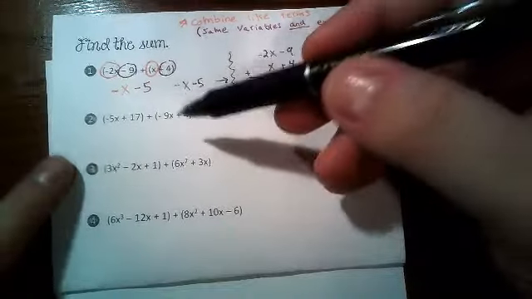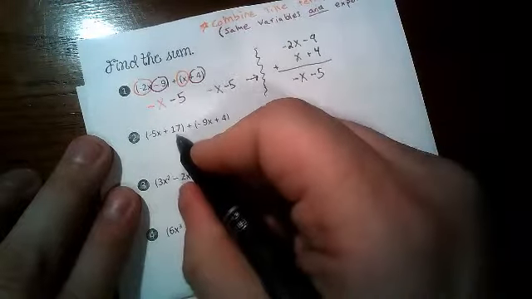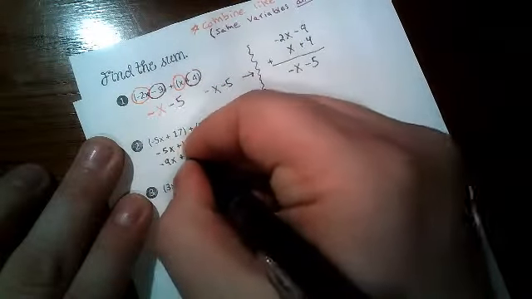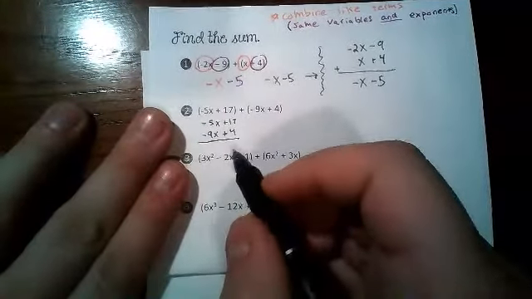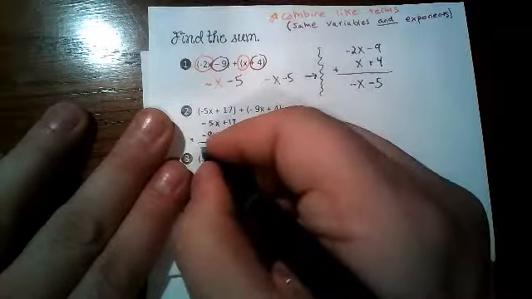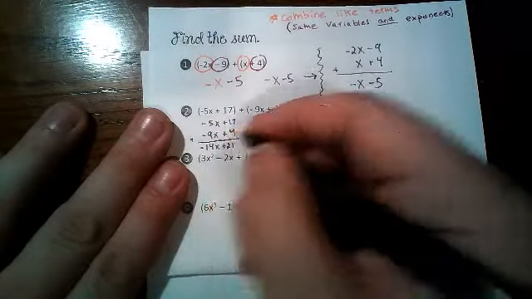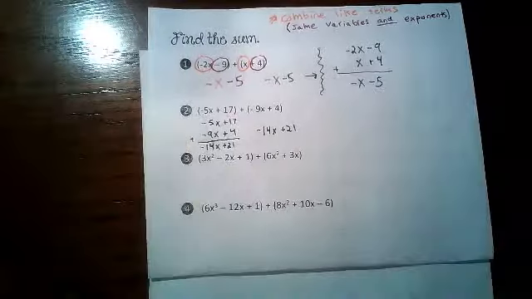So number 2, let's use the box method first, or the vertical method first. So I've got negative 5x plus 17 and I'm adding negative 9x plus 4. Now, when I add those two together, negative 5x and negative 9x is negative 14x, and 17 plus 4 is positive 21. So negative 14x plus 21. That would be the answer to that one.